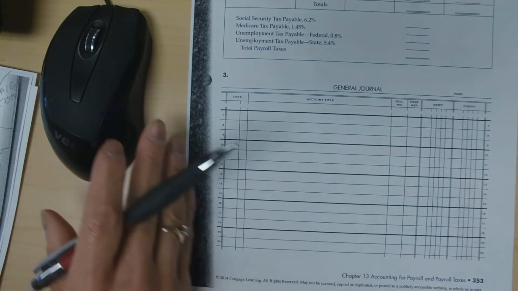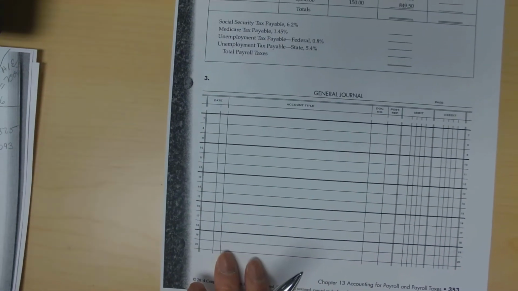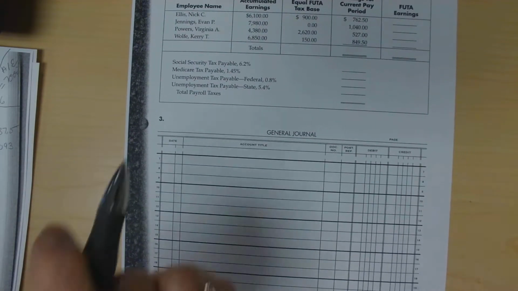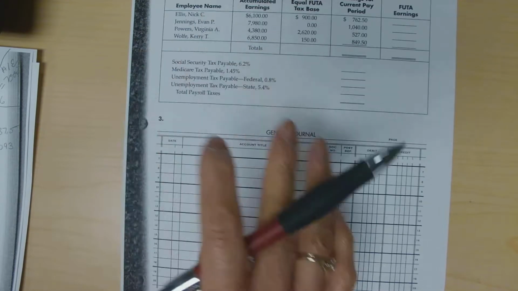We're on Chapter 13, Employers' Payroll Taxes. So I need you to turn to page 386, and we're going to complete 13.2, Work Together.